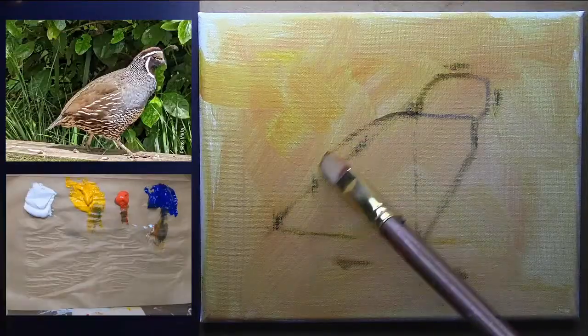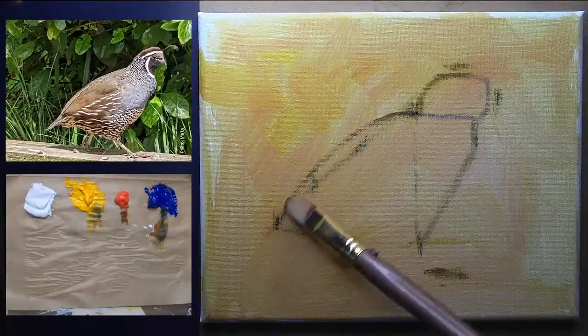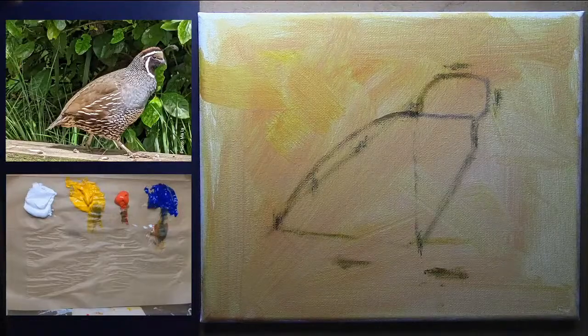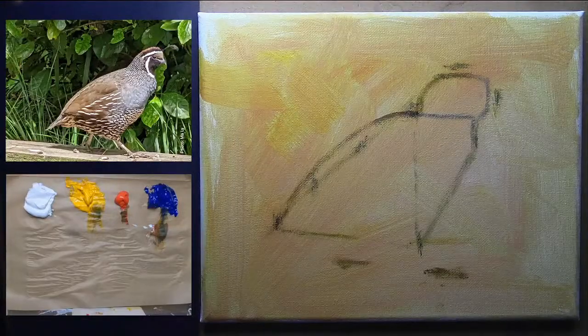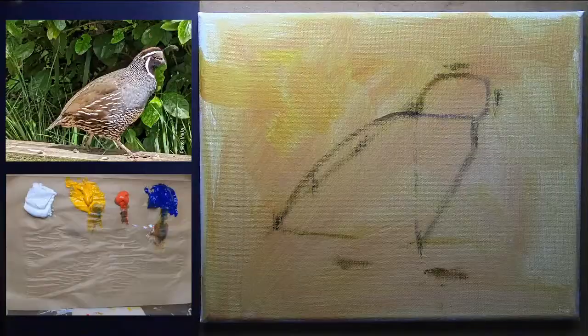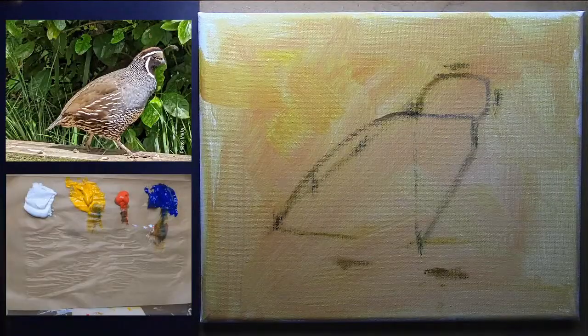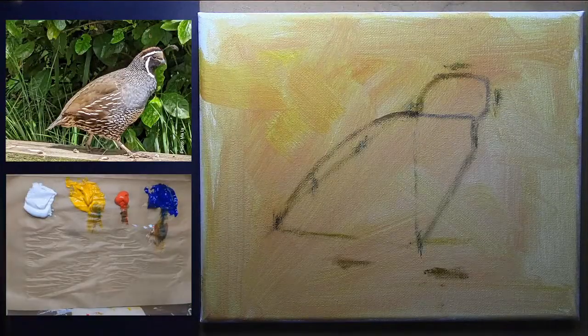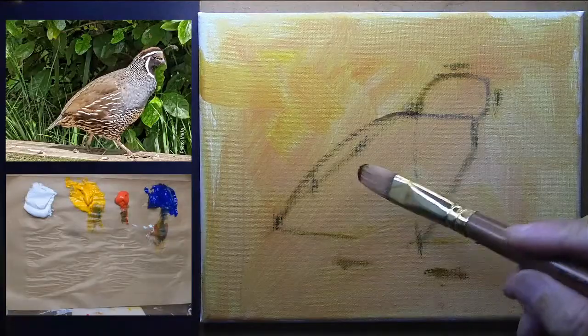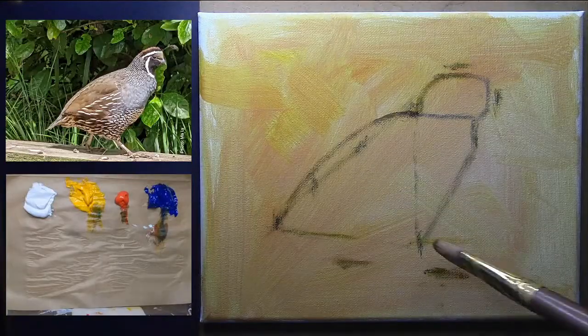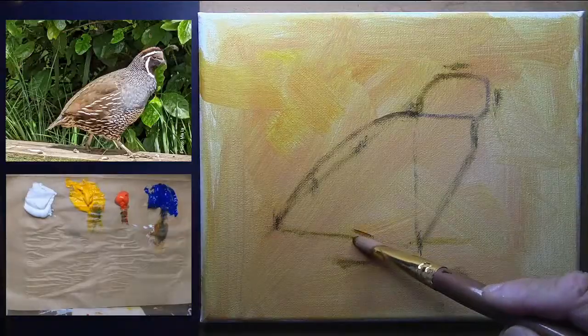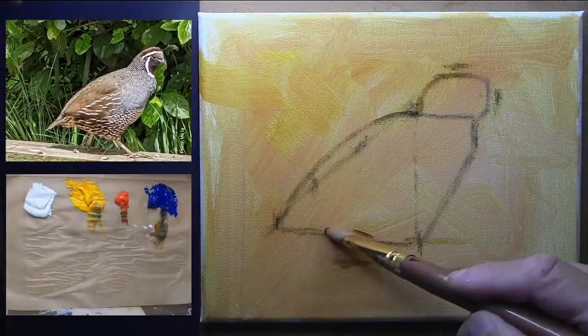And then it goes to the tail. Here it's easy. It's really like a straight line.